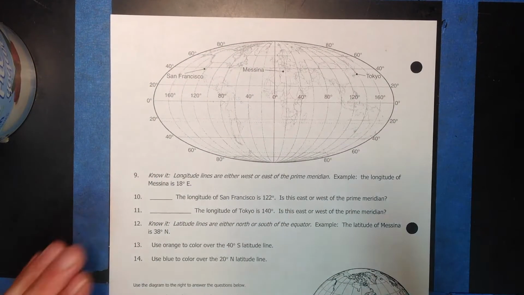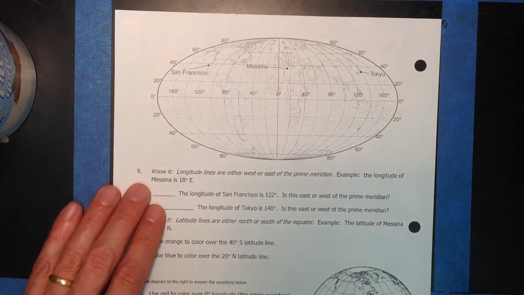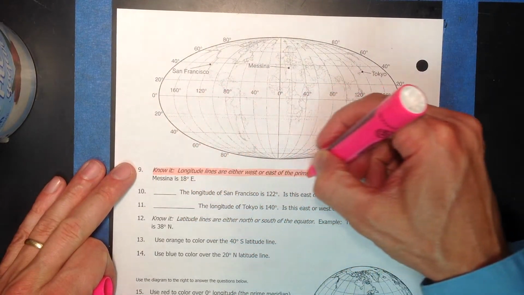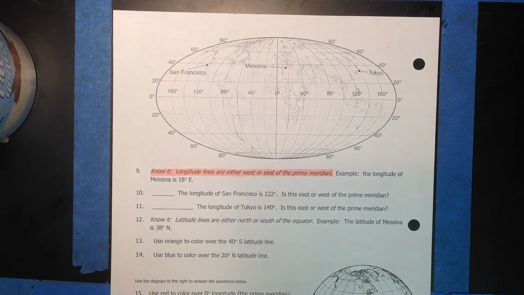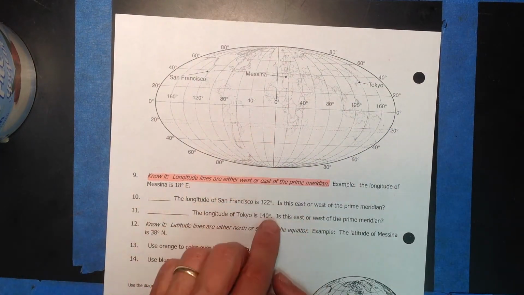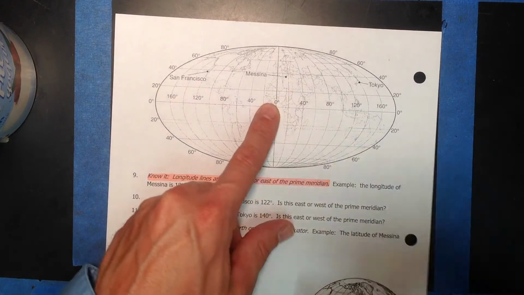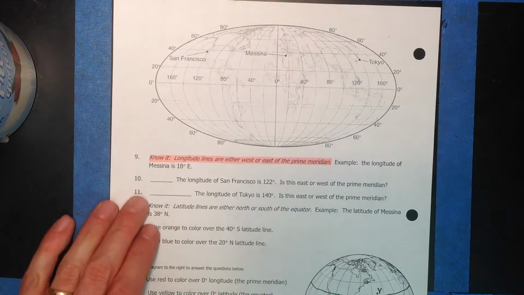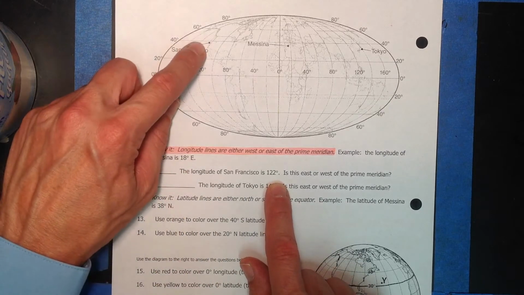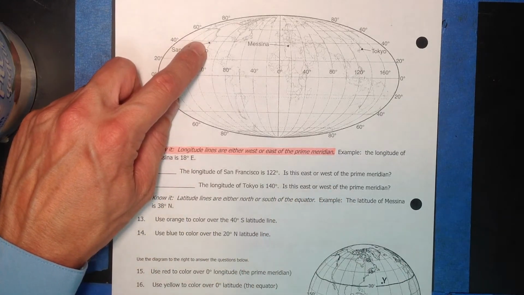Okay, on to the back. Another map. I try to get some different maps here. Longitude lines are either west or east of the prime meridian. For example, the longitude of Messina here is 18 degrees east. Okay, 0 there, 18 degrees east. The longitude of San Francisco is 122. Is this east or west of the prime meridian?